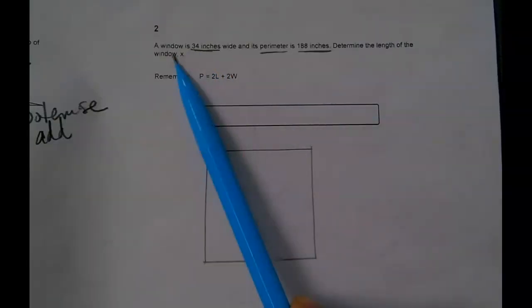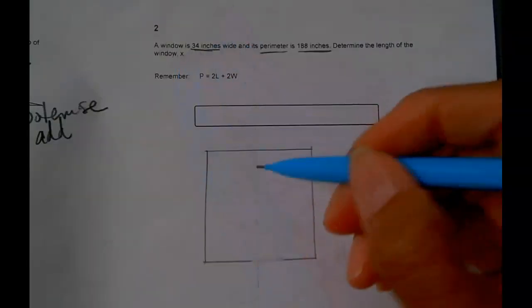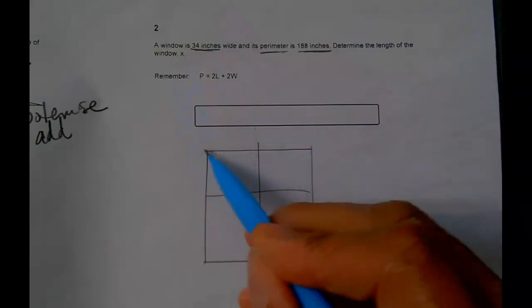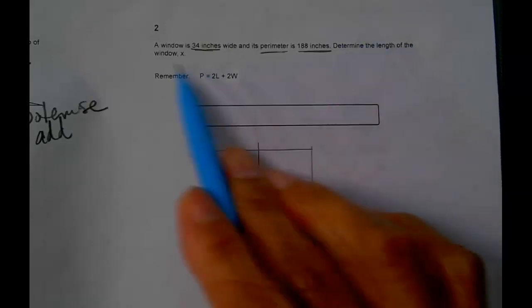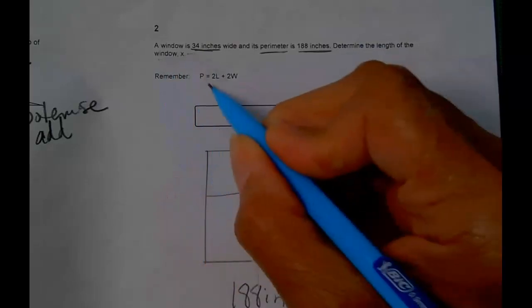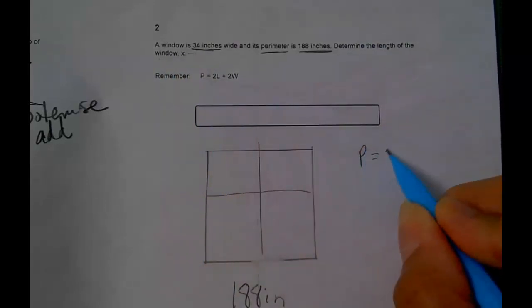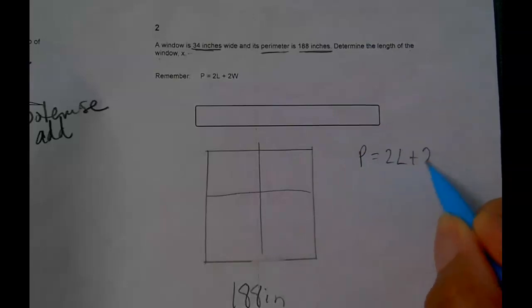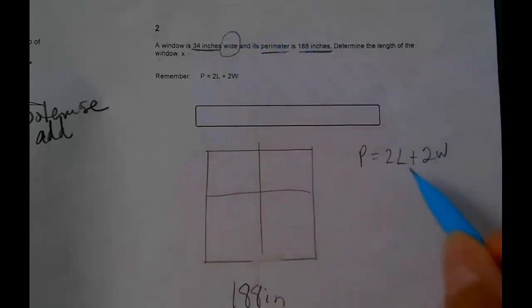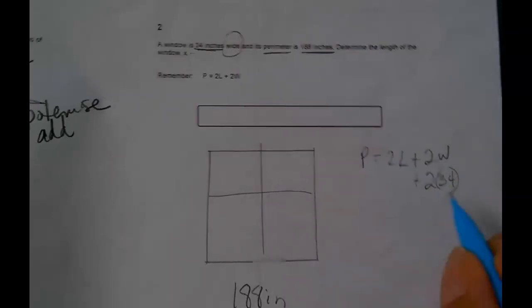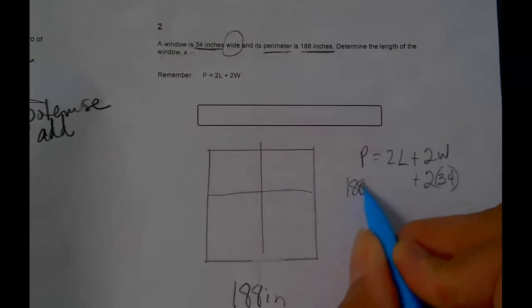So number 2, it talks about a window. I already created it. It has a perimeter, that means it's all the way around, of 188 inches. And then it says determine the length of the window X. So the perimeter is equal to 2 times the length plus 2 times W. So we know the width of it is 2 times 34. And we know that the perimeter is 188.